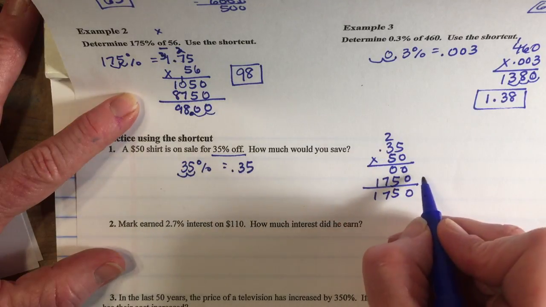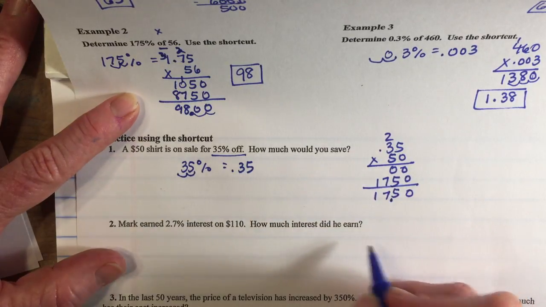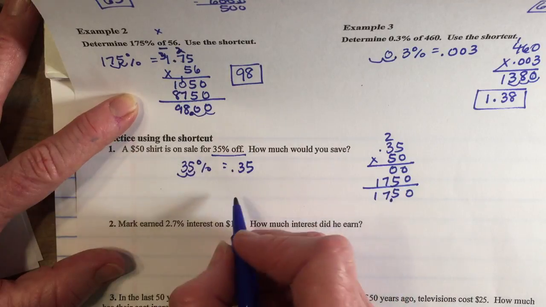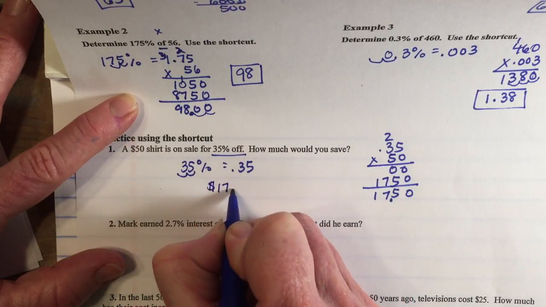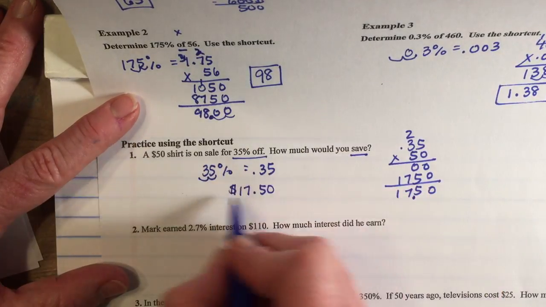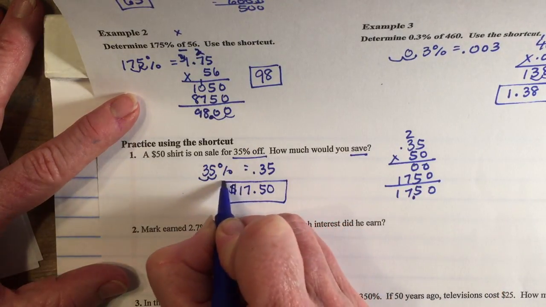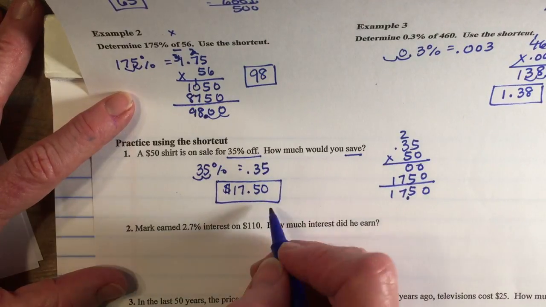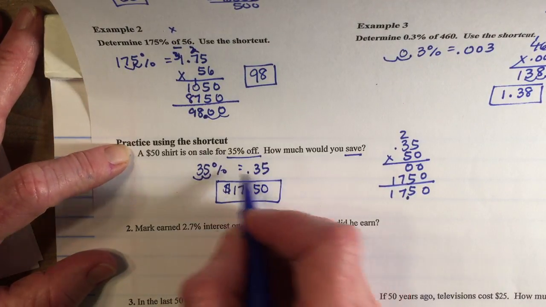There are 2 decimal places here, so I need to make sure I have 2 decimal places here. So 35% of $50 is $17.50. Okay, so that is the amount of money that I would be saving. That is the amount of money that's off the price. Is that the price of the shirt? No, it's just how much you're going to be saving.